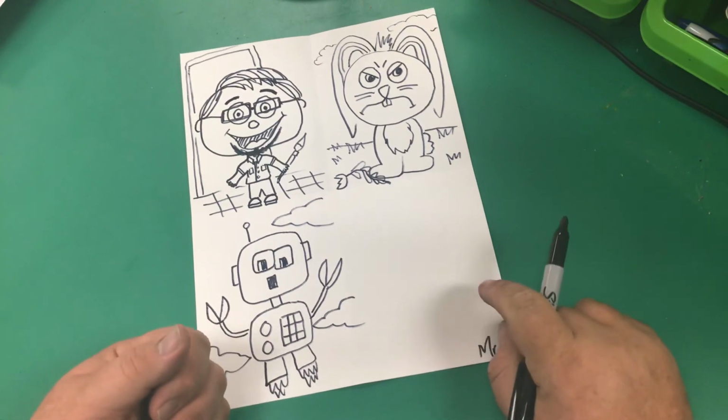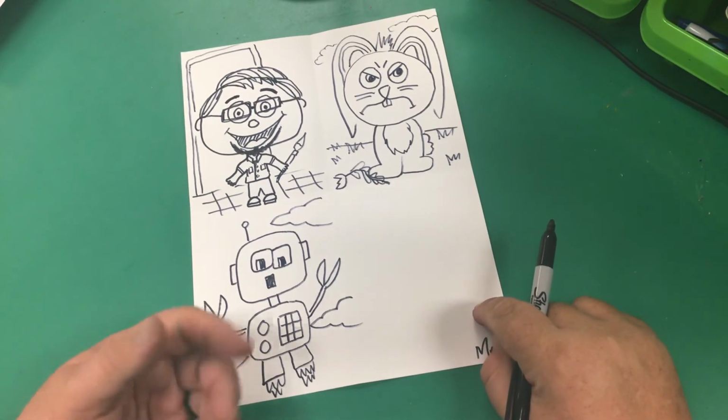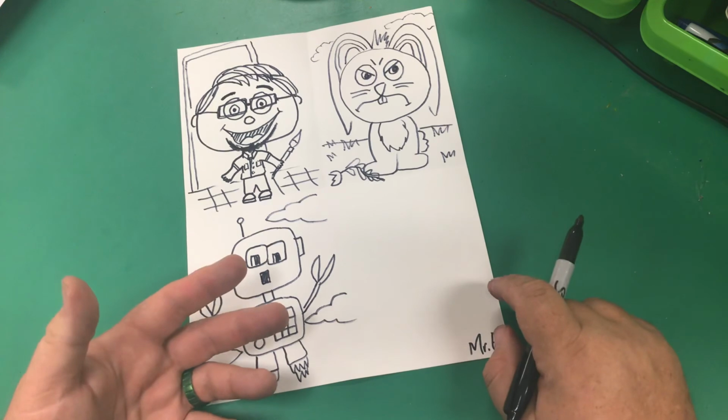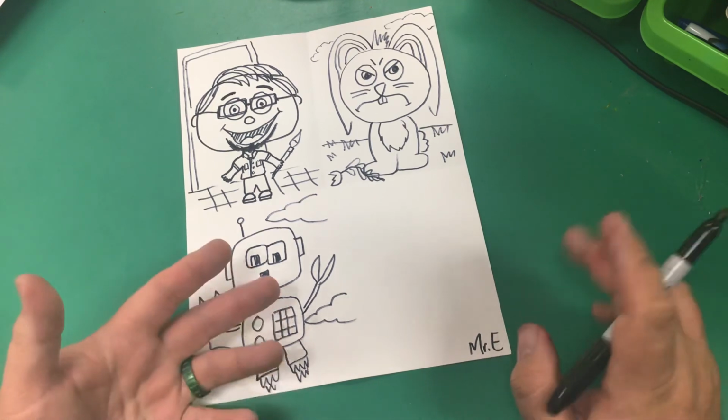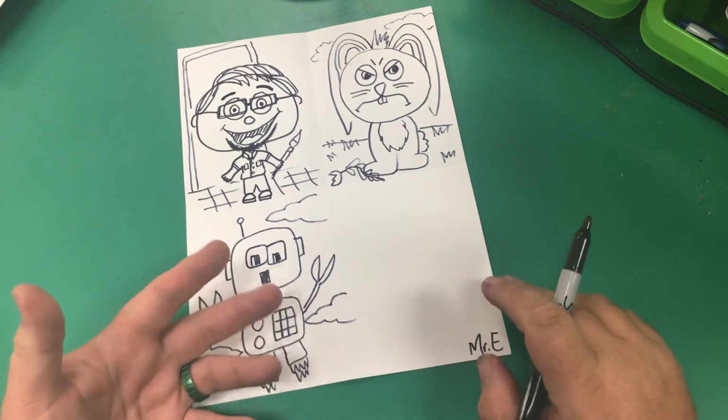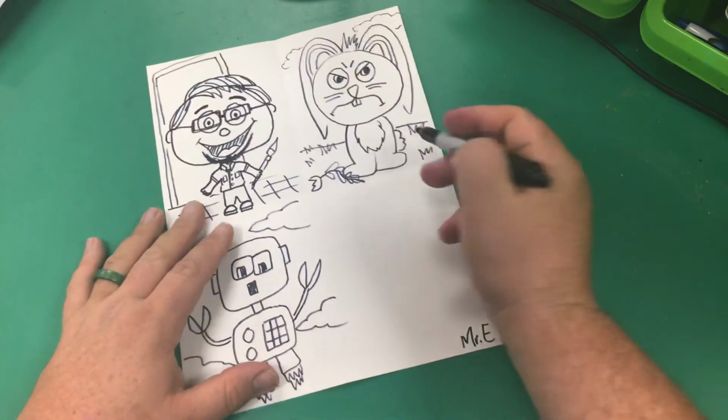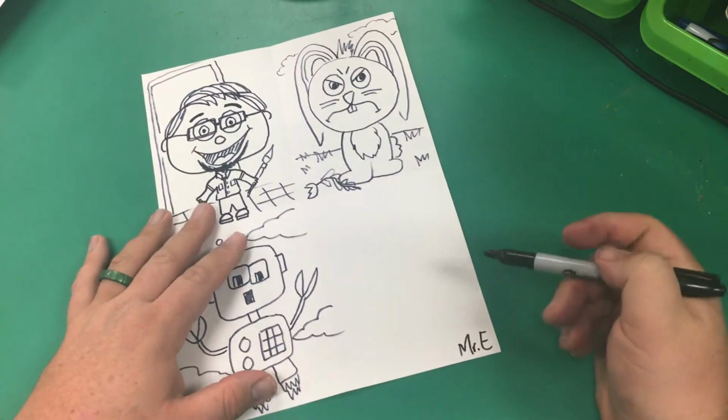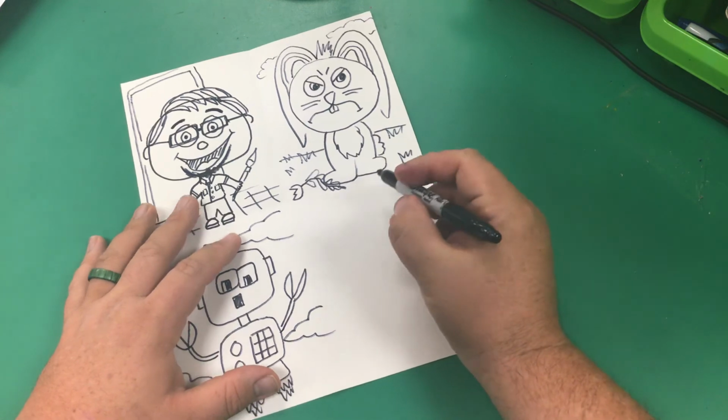And the last one is going to be a cartoon creature. It could be an alien or a monster or a mythical character like a unicorn or a dragon, something like that. So a creature of some sorts down here in the last box.